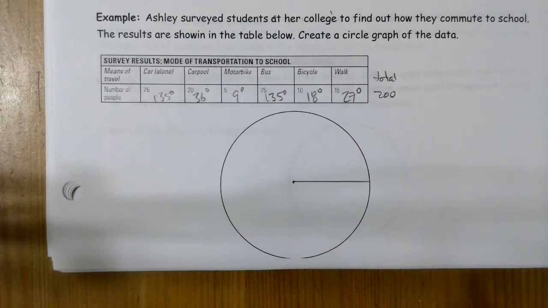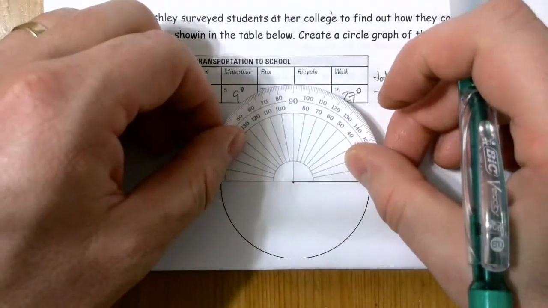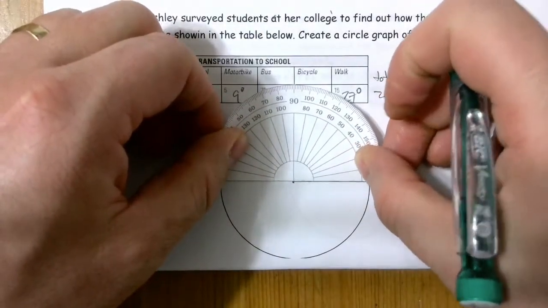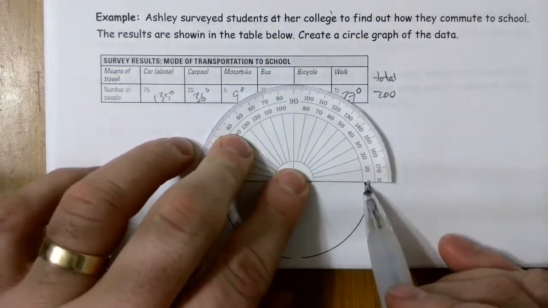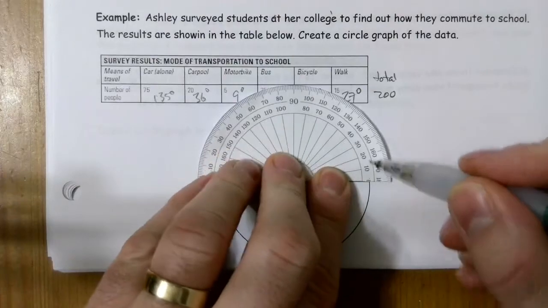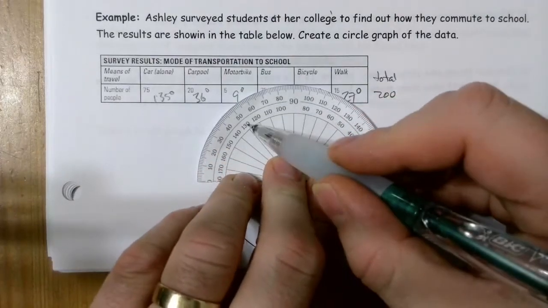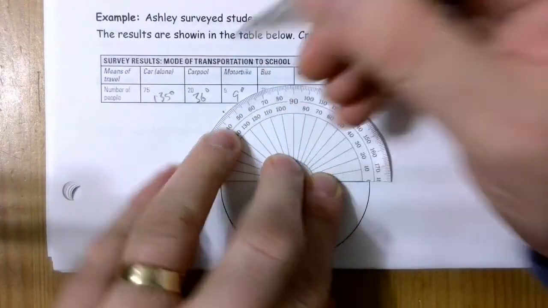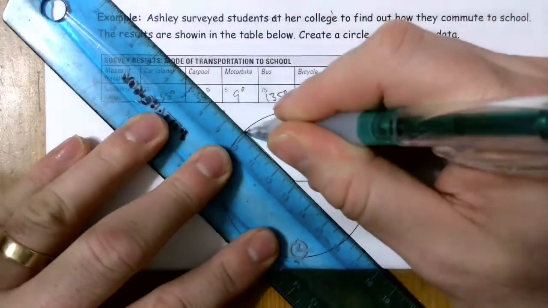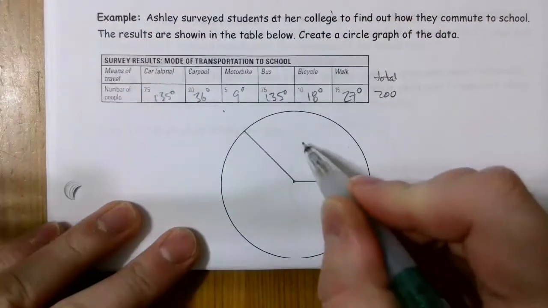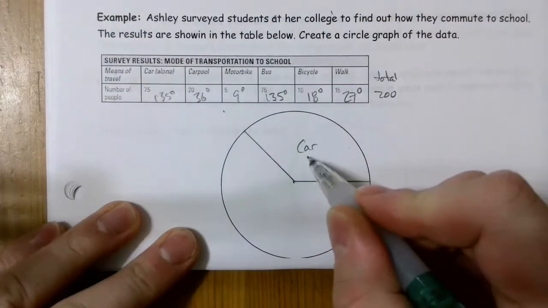Those that take the car alone is 135 degrees. So I line up the crosshair at the center, put the side along my radius, and measure out 135 degrees. So this is going to be car alone.